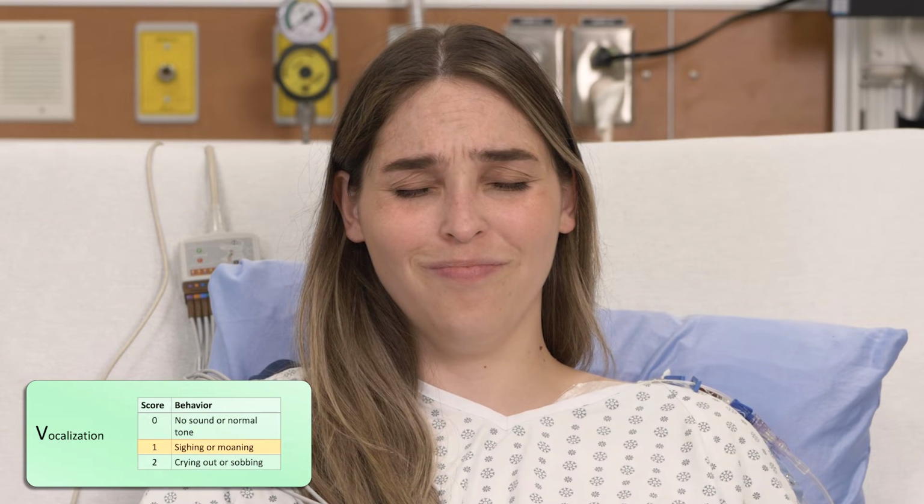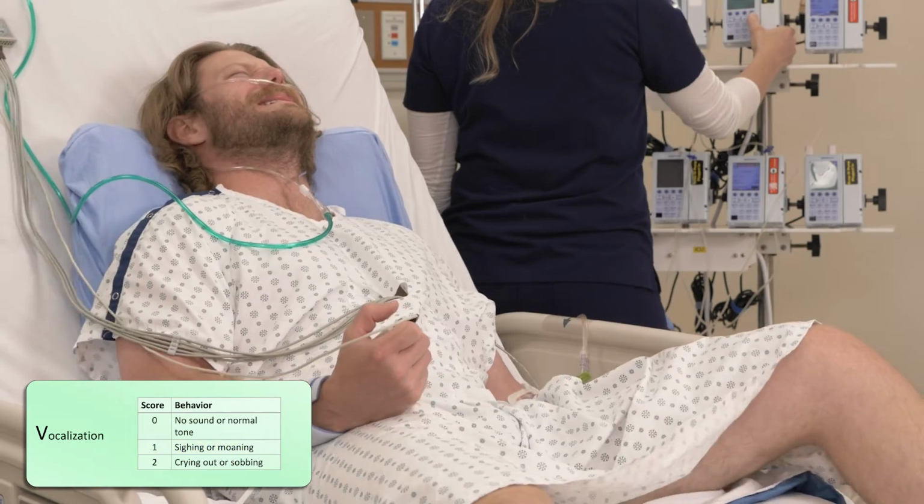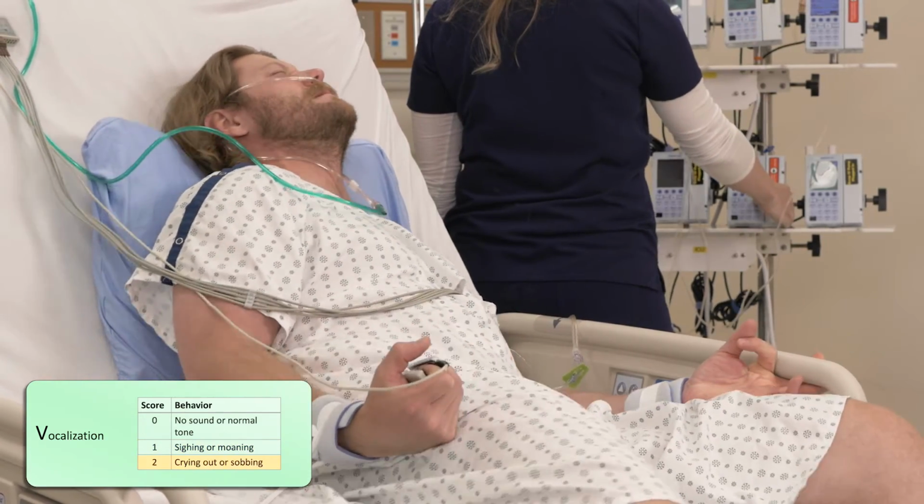A patient who is sighing or moaning receives a score of 1. A patient who is crying out receives a score of 2.